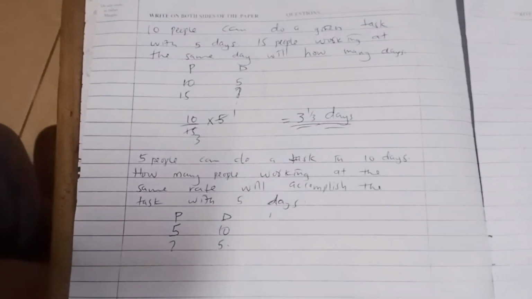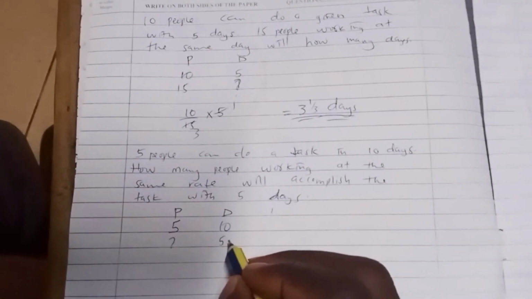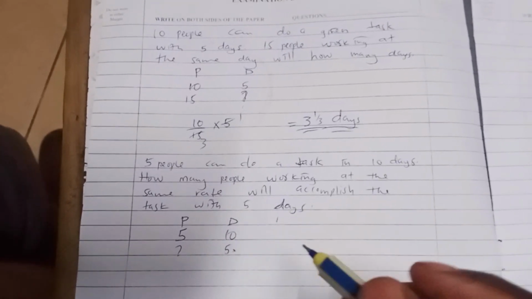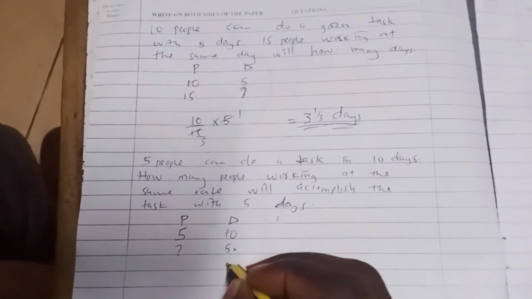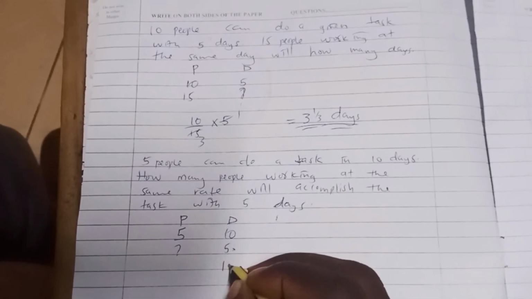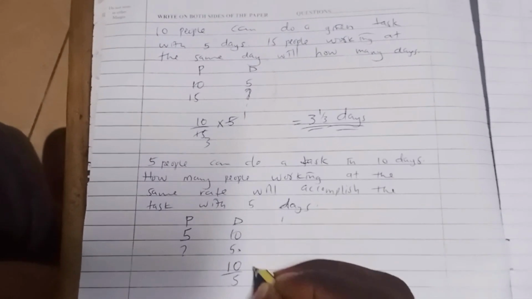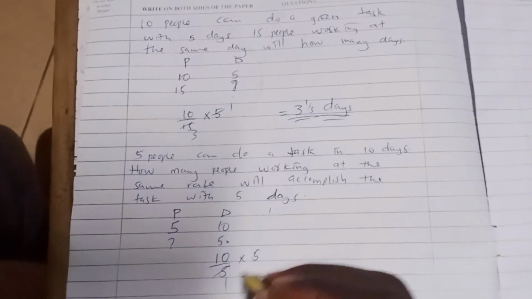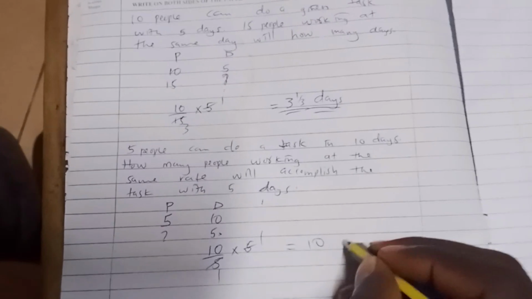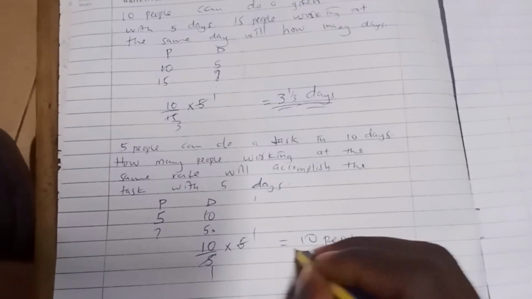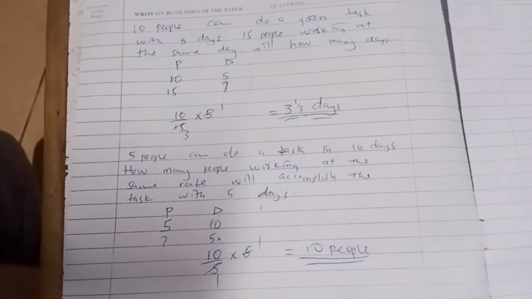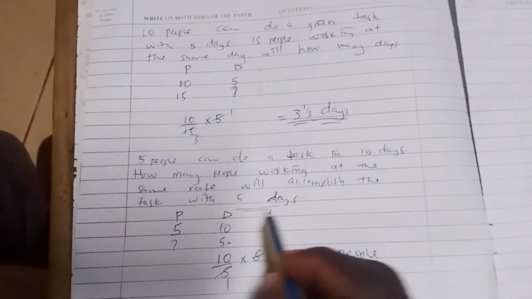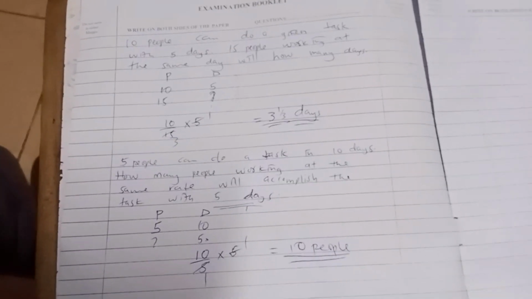So what you have to ask yourself, if days are reducing, does it mean the people are many or less? So it means they are many, so it is more over less, multiplied by the number of people that were there. So 10 over 5 times 5, you get 10 people who are working at the same rate, and they were able to accomplish the task within 5 days. So that's how it goes.